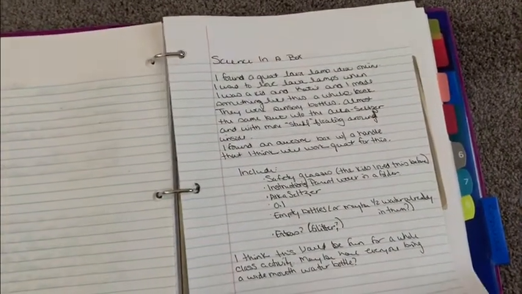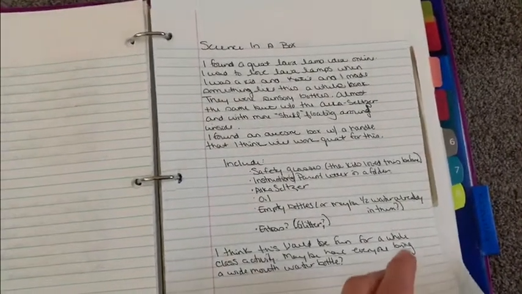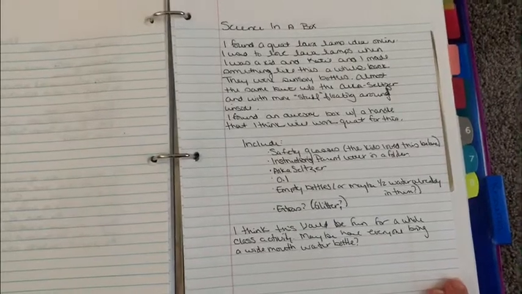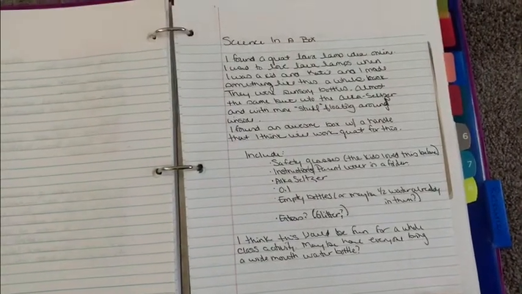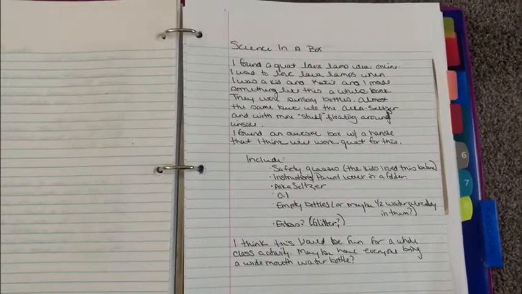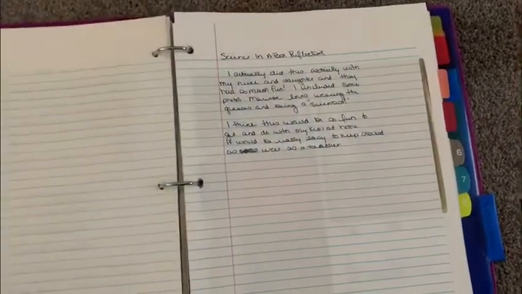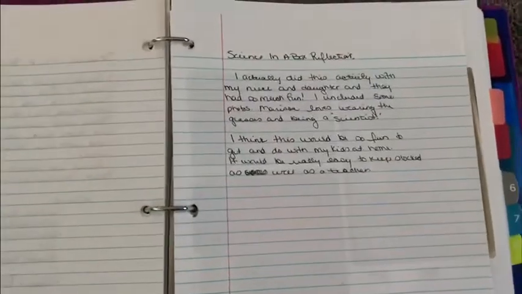This was my notes for science in a box before I did it and during, what to add and all that. I added safety glasses because I remember you saying that kids love to be scientists, and that is super true. My kids love to wear the safety glasses, even when they don't really need them. That was my science in a box reflection.